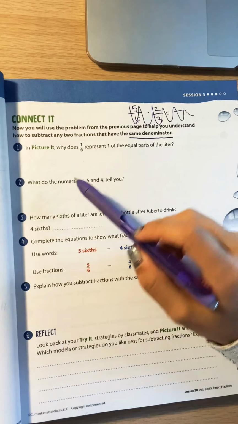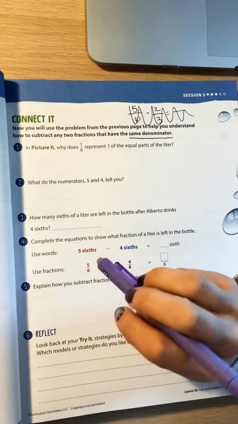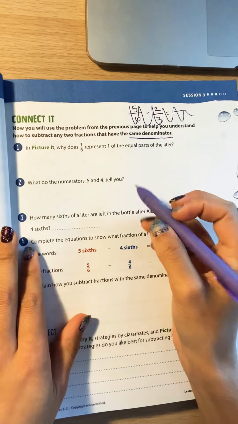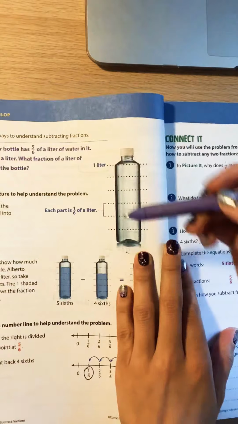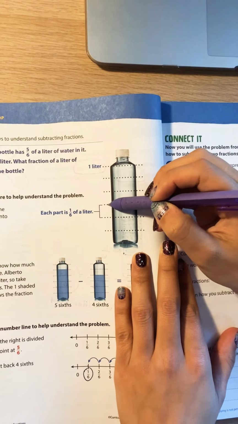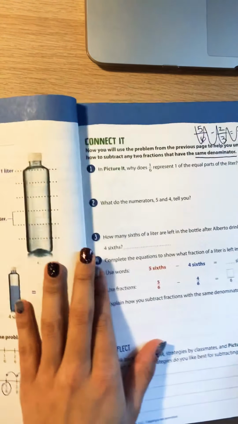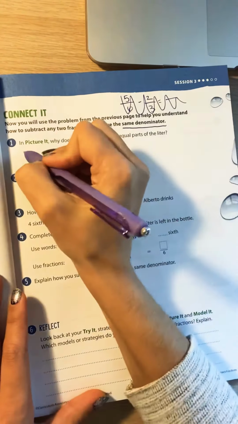And that's how many parts the bottle's divided into, and it's divided into 6 equal parts. So these questions are basically just confusing. Why does 1/6 represent one of the equal parts of the liter? So why does 1/6 represent one part? Okay, so follow with me.